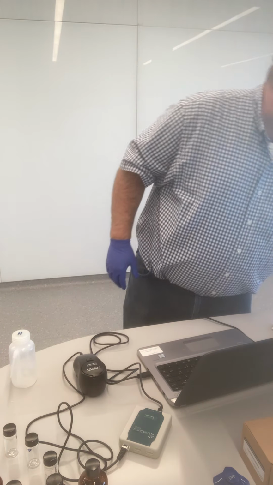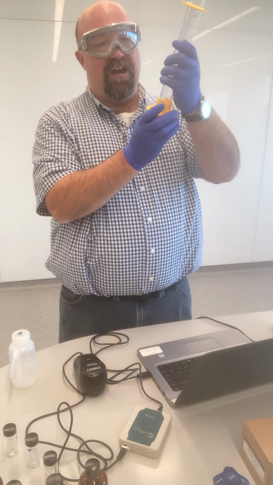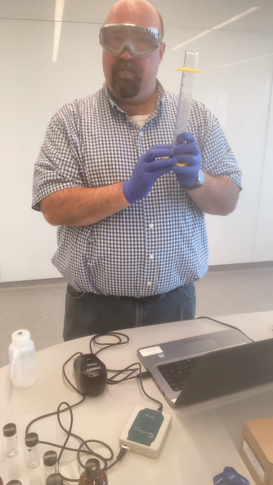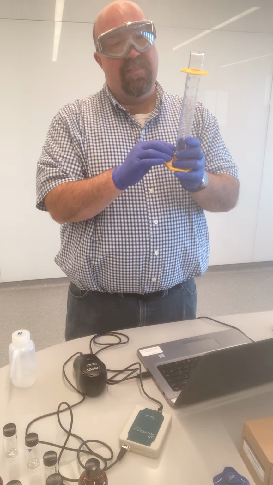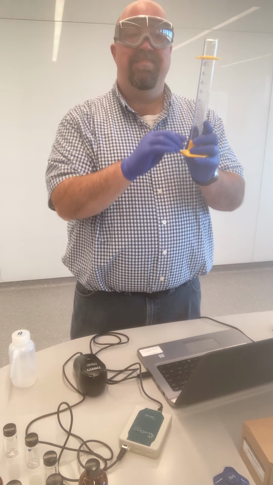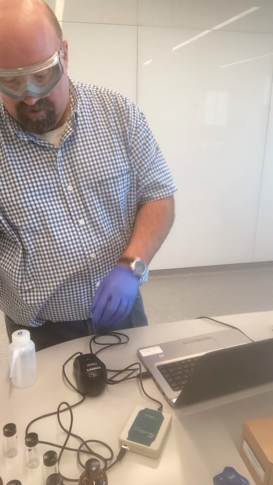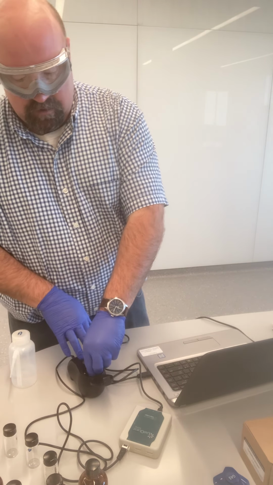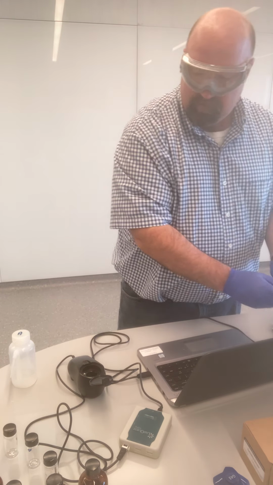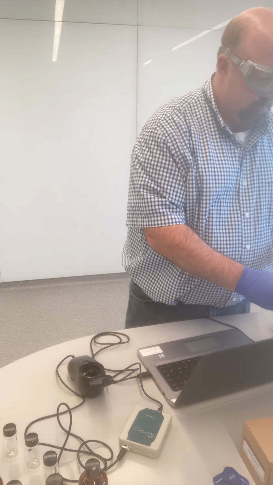So what I'm actually going to do is I'm going to use a 100 milliliter graduated cylinder. I'm going to add 10 milliliters of the actual sample, and then I'm going to dilute that up to 100. That will be a 10-fold dilution. I will then use part of that sample in order to conduct my measurements. I'm just rinsing out my cuvette first while I'm thinking of it.